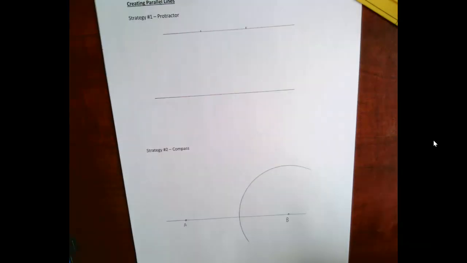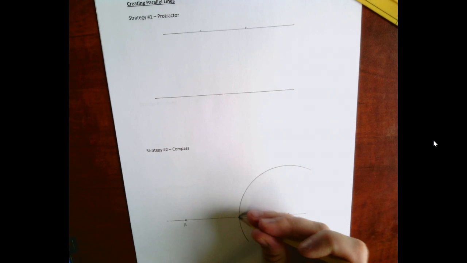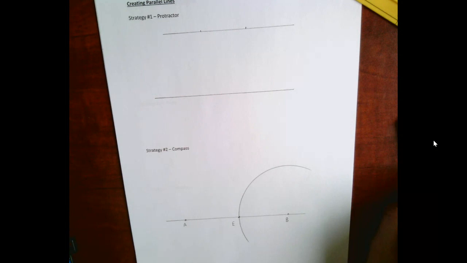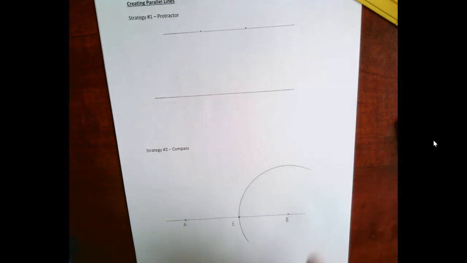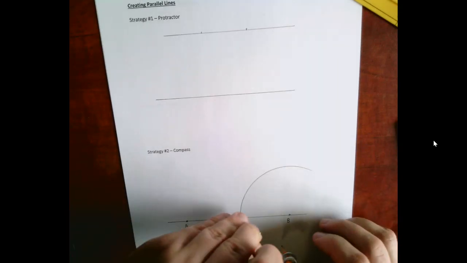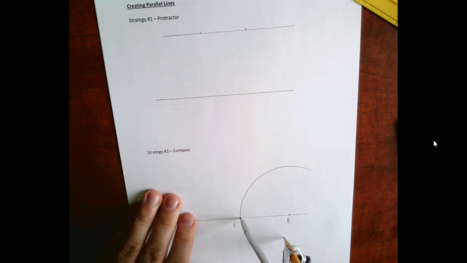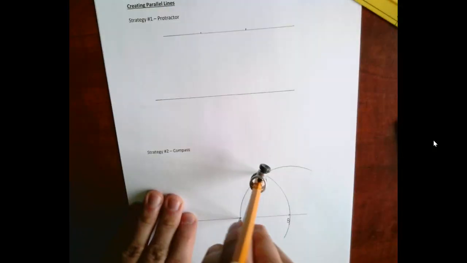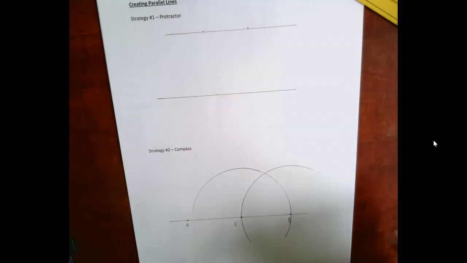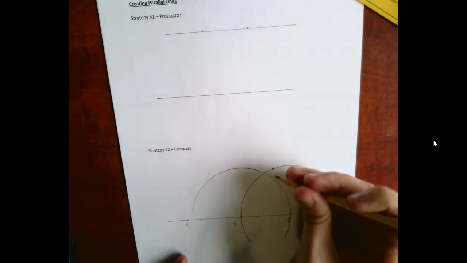We're going to have a point C and a point D later, which is going to be our second line. So without changing your compass, keeping it the exact same distance, I'm going to make another arc with my pointy end on point E, the new point. And I'm just going to draw it like so. Now I'm going to pick some random point on this arc here, and I'm going to call that point C. It doesn't matter where you pick as long as it's on this arc right there.